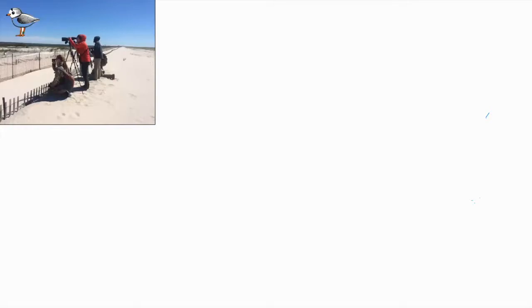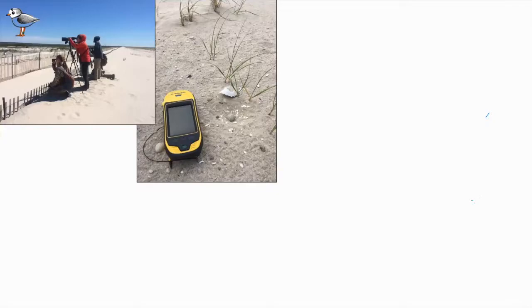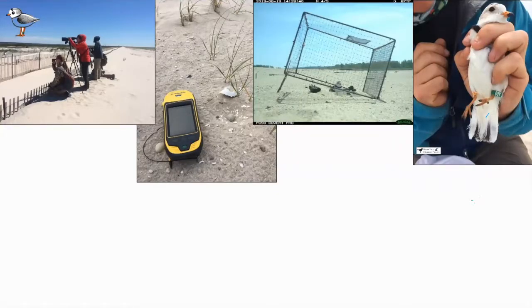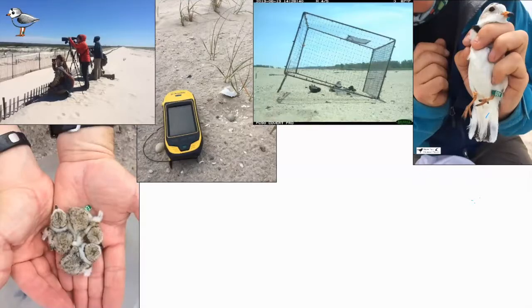So we arrived in April and began surveying, looking for birds that were there, either from previous years or new birds. If we found a nest, we would mark it with a GPS. We would then trap and uniquely mark all of the adults. And then when the chicks hatched, we would mark them in the same fashion, also recording their mass.